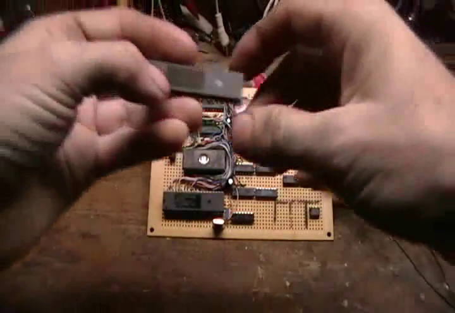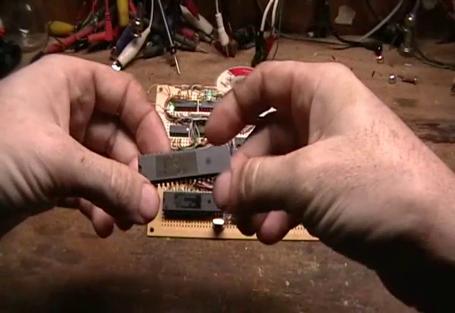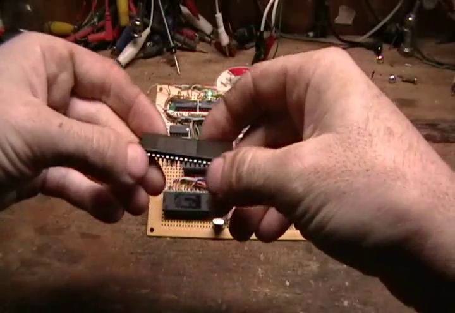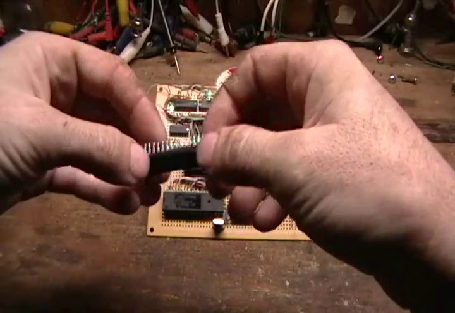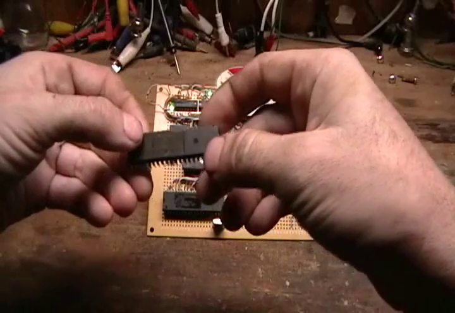Hello. I'll give you a little bit of information which may come in helpful to other people building a project or debugging or whatever.